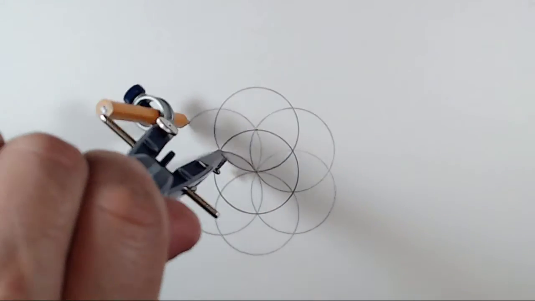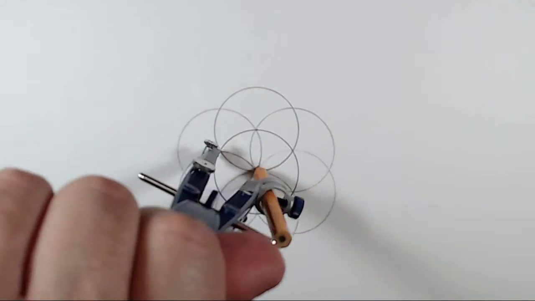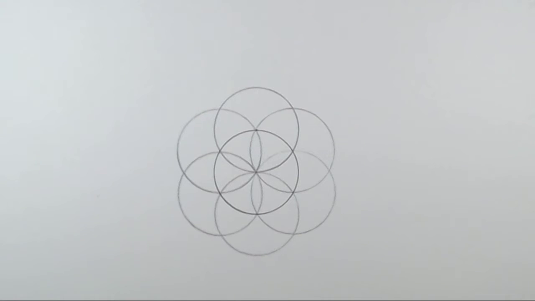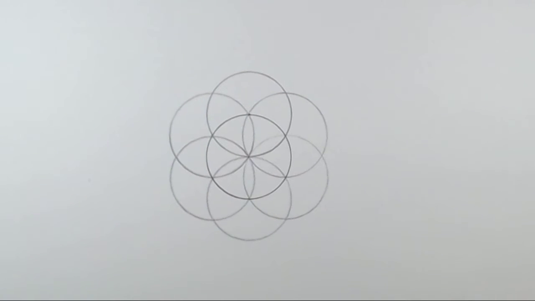The last circle here. And there we have it. Beautiful, harmonious, geometric shape formed with circles that we're calling the germ or the seed of life.